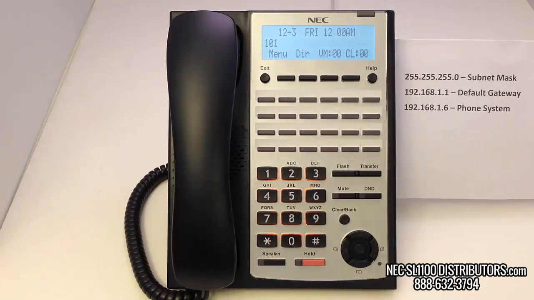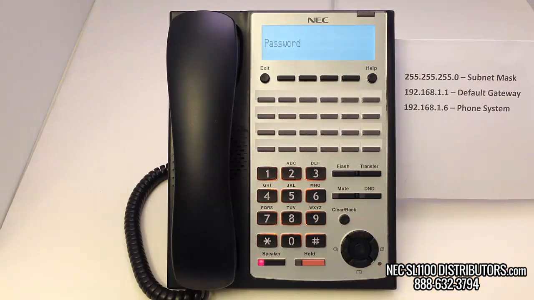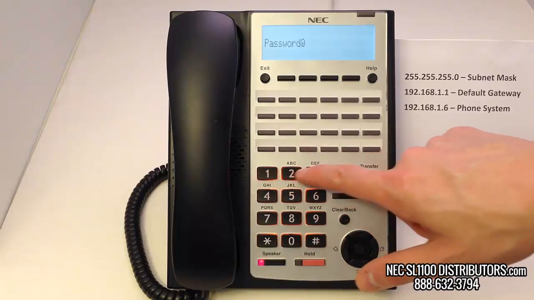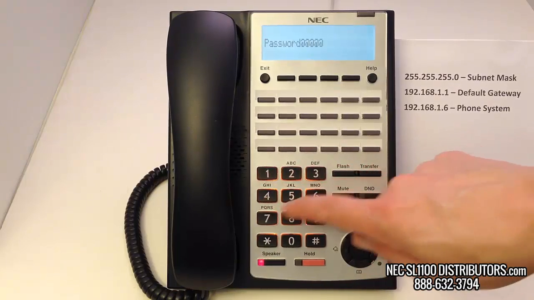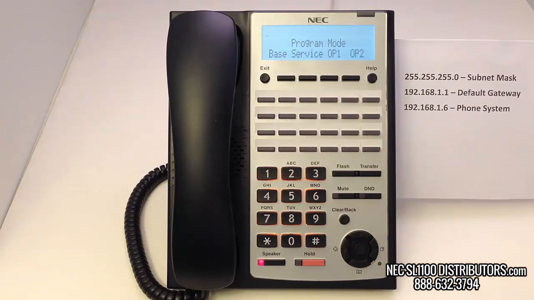So again, with the phone system unplugged from all Ethernet connections, we're going to go to a phone and press the speaker button. Then press #*#. We're prompted for a password. That password is 12345678. And press menu. We've now entered the programming mode.